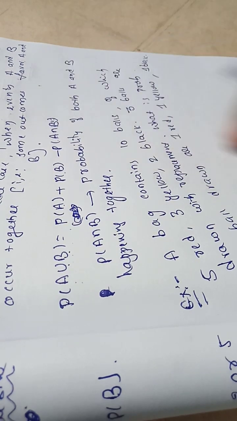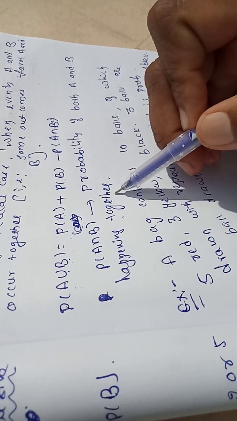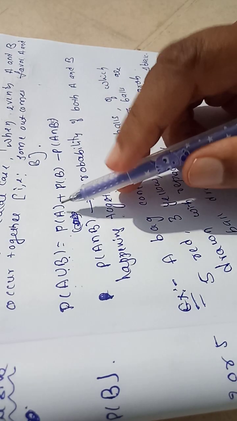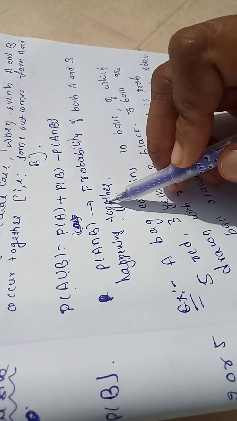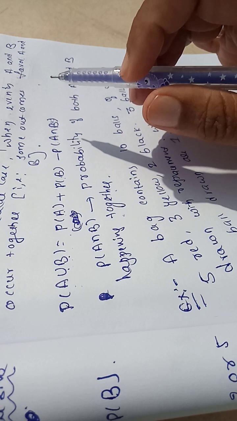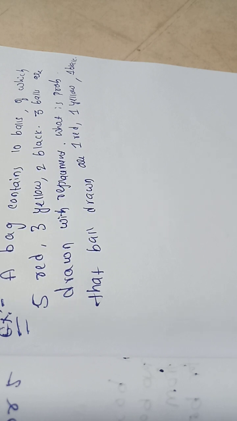Now to understand, both A and B happen together. Before, we said any one will happen, but here A and B happen together. That we call not mutually exclusive. So for that we are taking one example to understand. Now here what is happening? One may affect the other simultaneously.